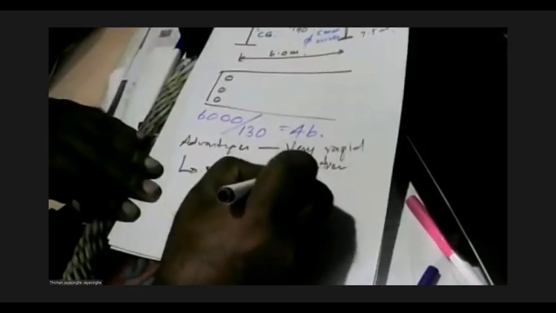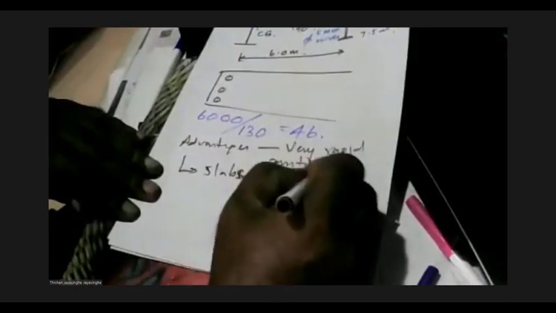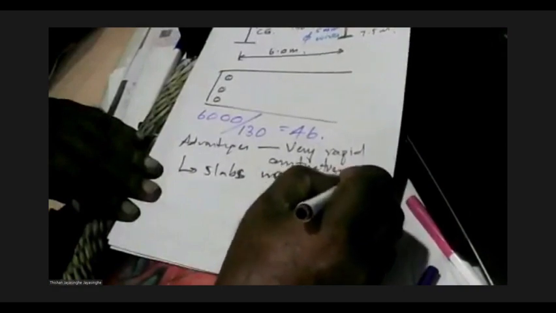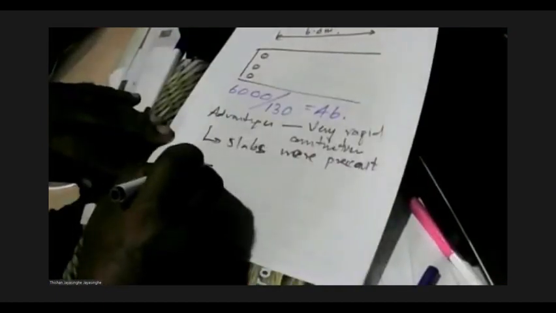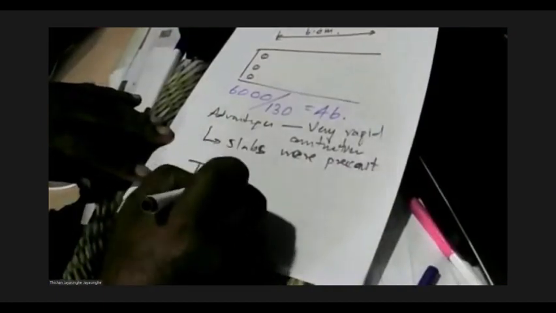Why? Slabs are precast. Slabs are all precast, and steel beams prefabricated.